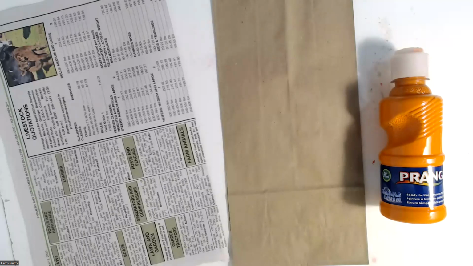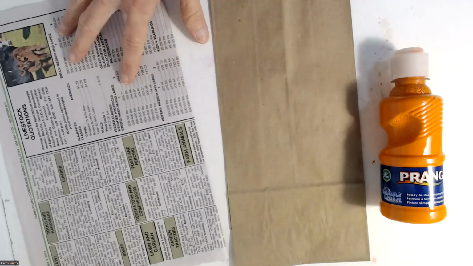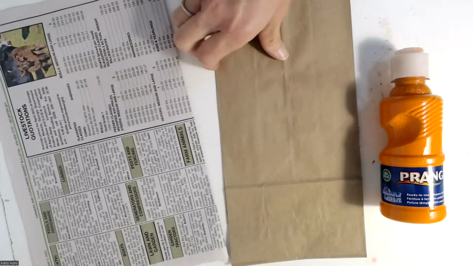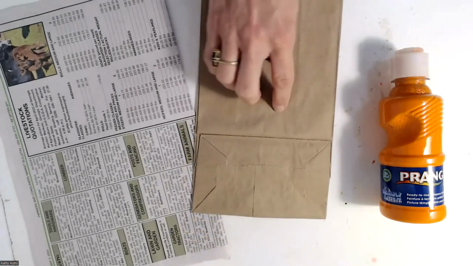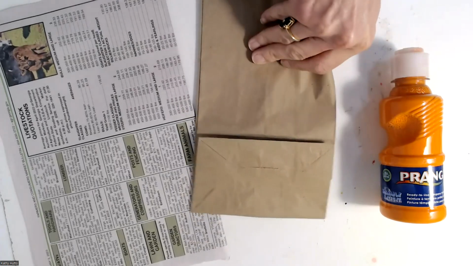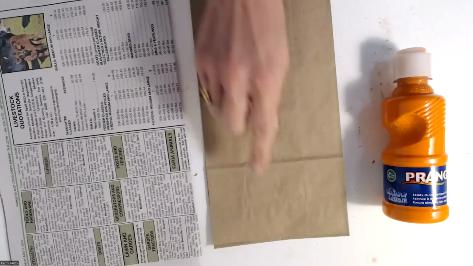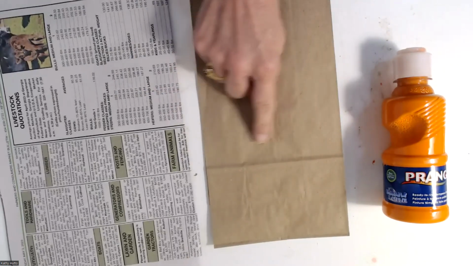Okay, so here we are at the art table and we're going to make a paper bag pumpkin. I have a paper bag and some orange paint and also some extra paper that I'm going to use to stuff my pumpkin. Now this is very important. You don't want to paint on this side with the flap. You want to paint on the other side. And if you don't want to get your paints out, you can just color with your orange crayon or marker.